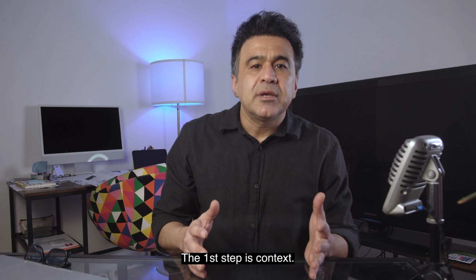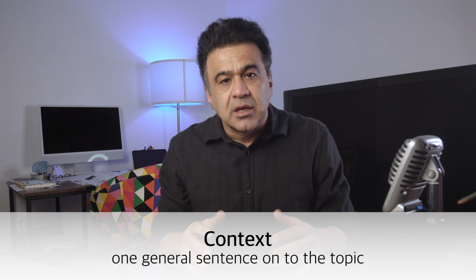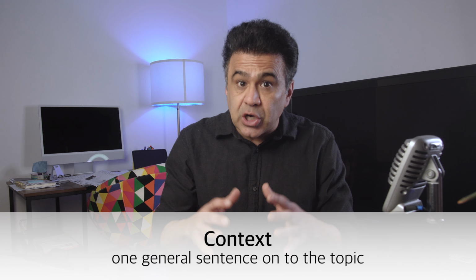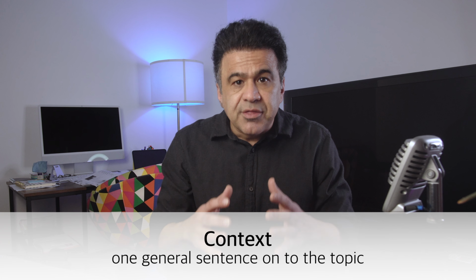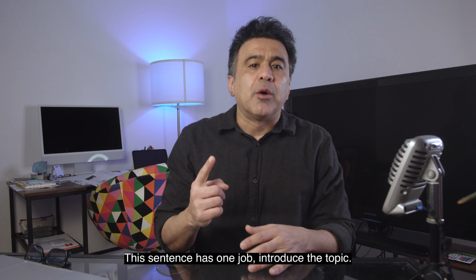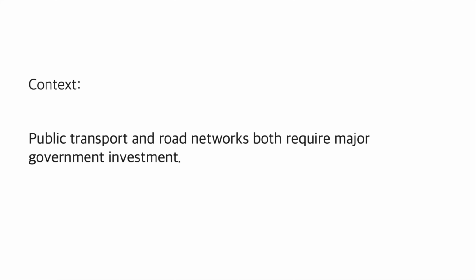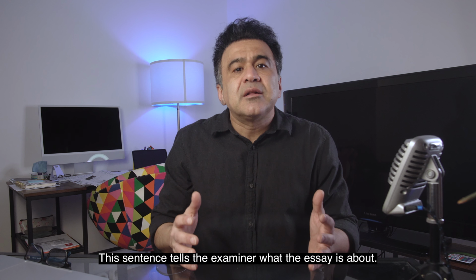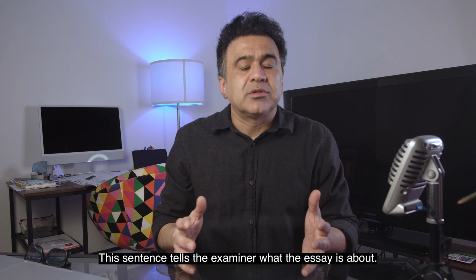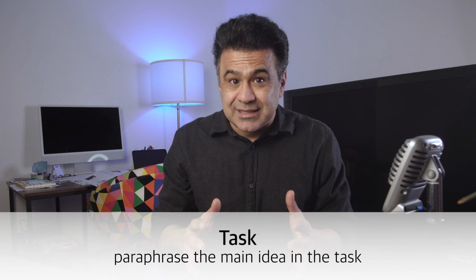The first step is context. I write one general sentence and keep it broad, but clearly connected to the topic. This sentence has one job: introduce the topic. The context sentence that I wrote for this task is, public transport and road networks both require major government investment. This sentence tells the examiner what the essay is about. It's simple and clear.